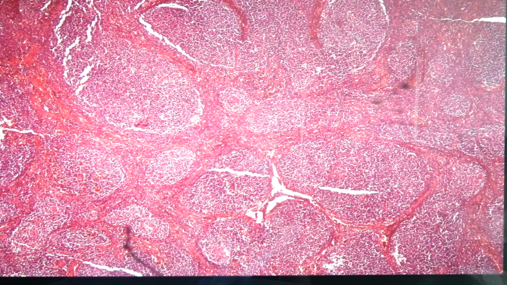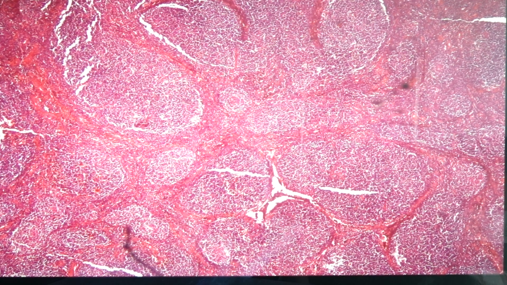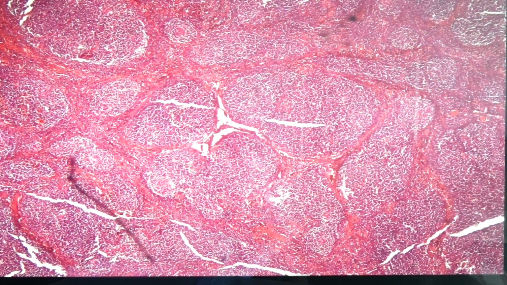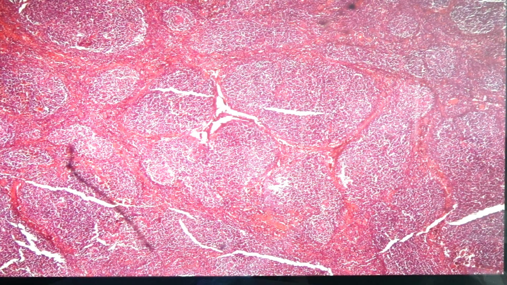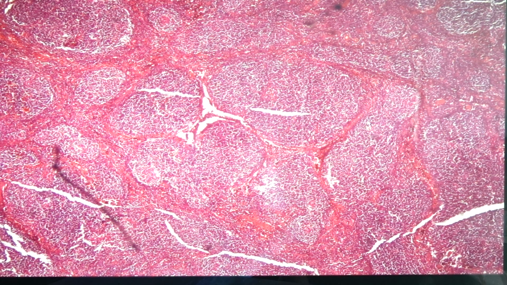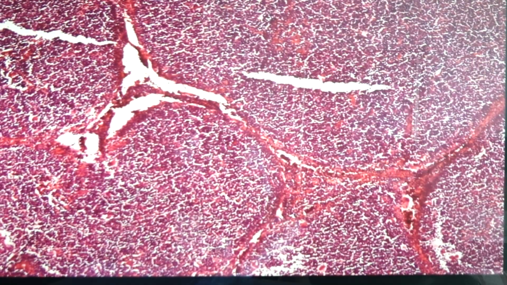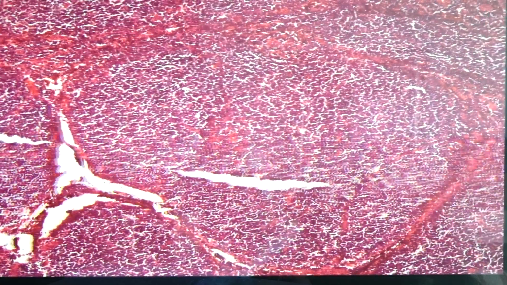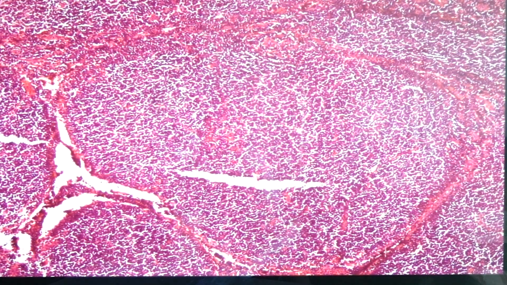So now we go to how to differentiate follicular lymphoma from reactive hyperplasia and follicular hyperplasia. These are the follicles, and they can be varisized, but you have to look into the individual follicles. What would be prominent is a monoclonal population.